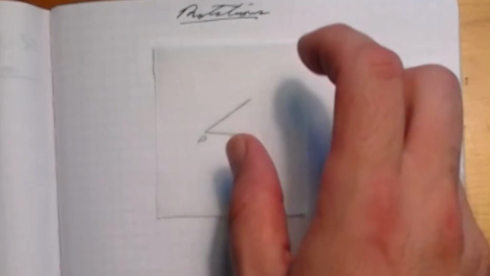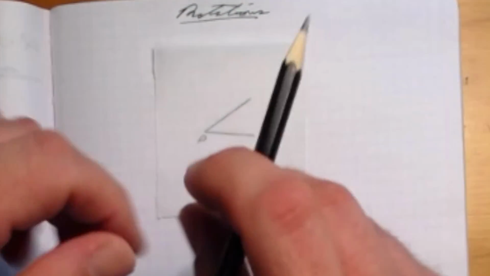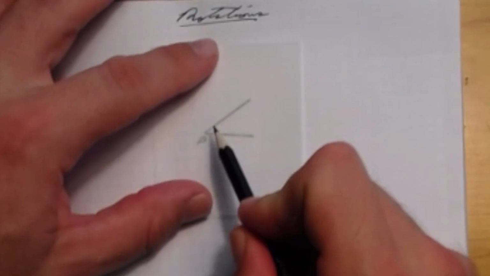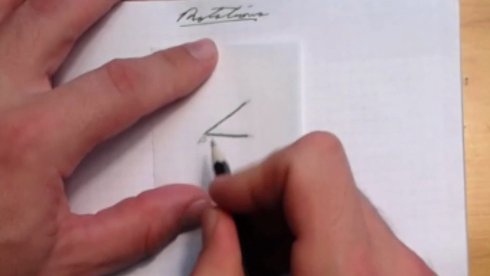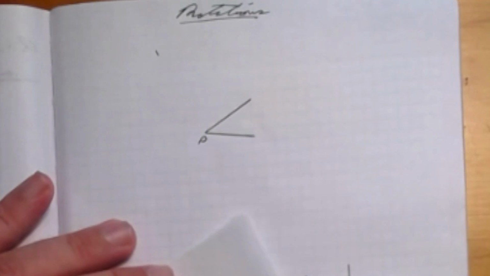I'm going to trace my image first. When I trace that image, I can dirty the back of the paper, and this is going to allow me to transfer the image into a new place.